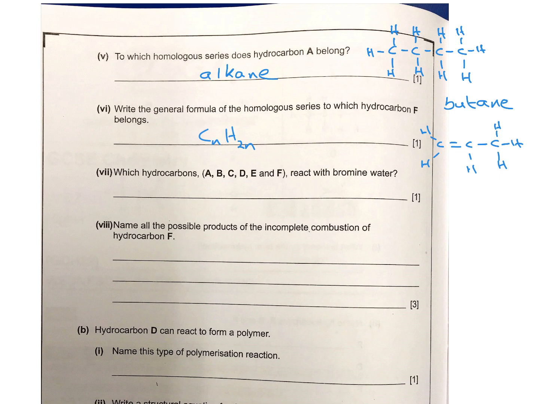Part 7. Which hydrocarbons react with bromine water? Now, bromine water tests for alkenes. In other words, the carbon-carbon double bond, which we can see here. And bromine water is an orange colour. Pure bromine liquid is a red-brown colour, and bromine water is orange. And when it reacts with an alkene, it'll go from orange to colourless. Remember, you don't say clear. So what we're looking for then is which of the hydrocarbons contain a carbon-carbon double bond.